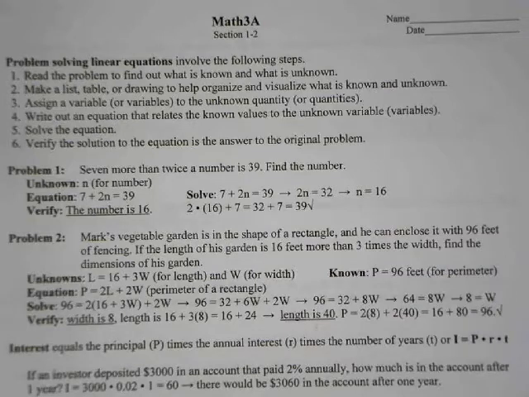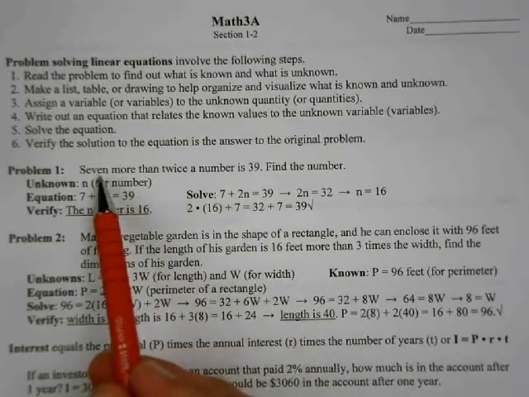So we're going to look at a couple of examples real quick. The first is 7 more than twice the number is 39. Find the number. One of the things that's important when you're writing out an equation is to write it just as the words are. Now, we need a variable, so we want a number. We can use n for number. And then our equation follows the words.